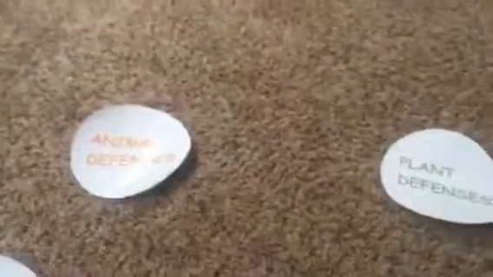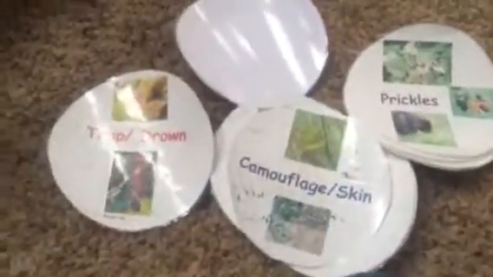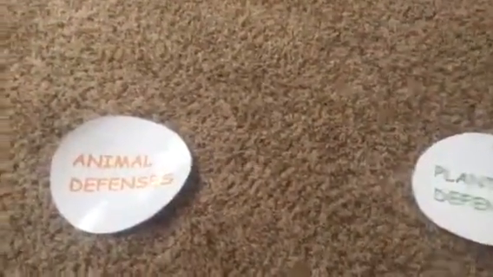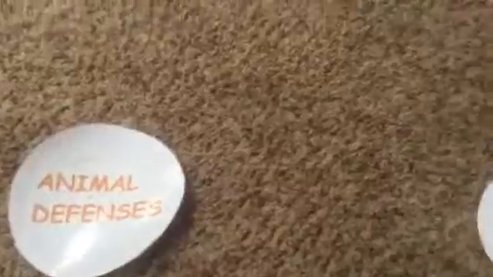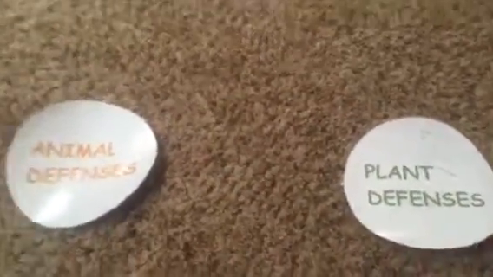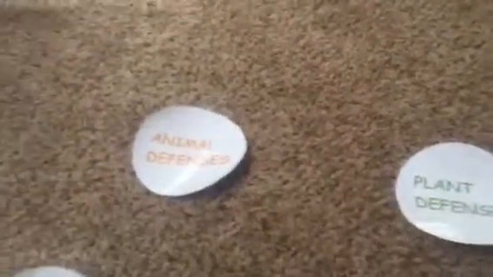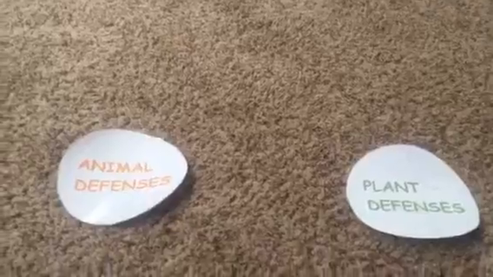Well, what you're going to do is we have all these bubbles that you can tape to the ground, or if you're indoors, set on the ground, and you'll start out by just putting out animal defenses and plant defenses, those two bubbles, and then you're going to ask the kids to name a defense and an animal that goes with that defense that uses it.